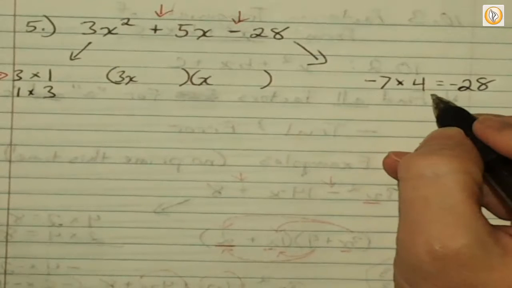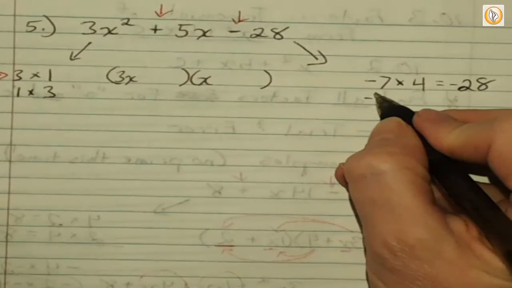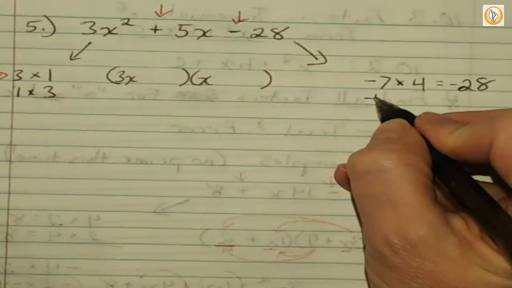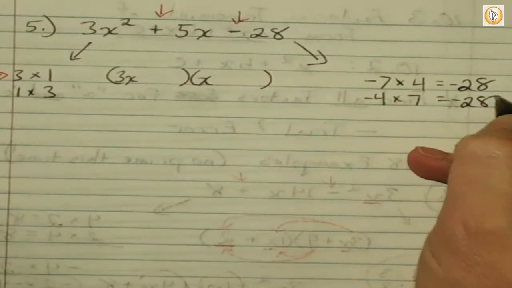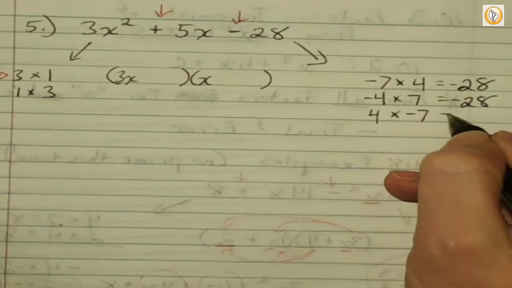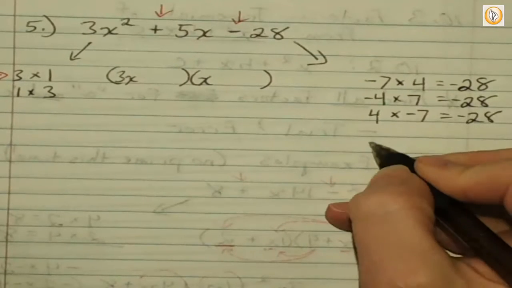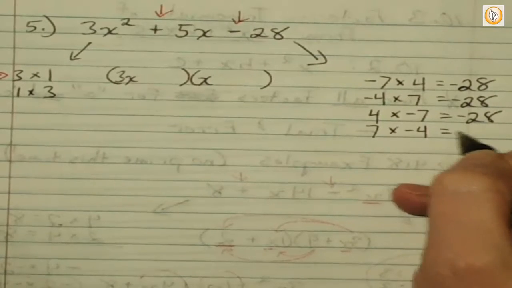Okay, negative 7 times positive 4 can give negative 28. Negative 4 times positive 7 can give a negative 28. We can even have positive 4 on this side and negative 7 on that side. We can have a positive 7 on this side and a negative 4 on that side.